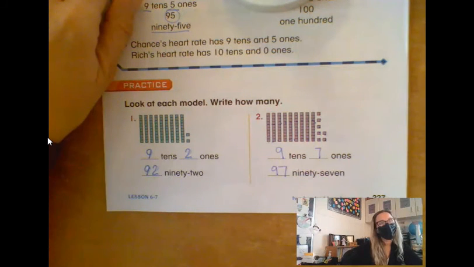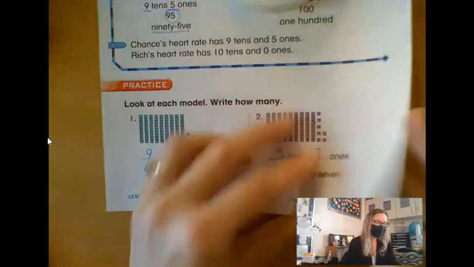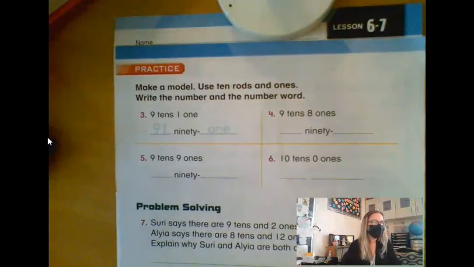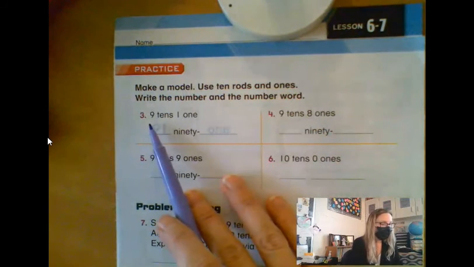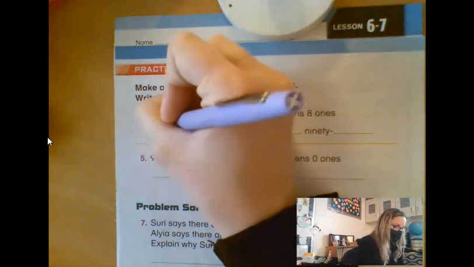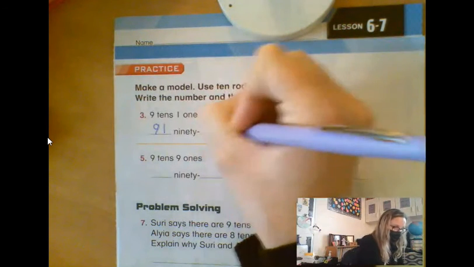Now we're going to turn to the top of the next page here. You'll see me flip the paper over. And we're looking at the first one, which they did for us. There were 9 tens and 1 one. So they said that that makes 91. So you can go ahead now and trace the 91. They wrote the word ninety, so you can trace the word one.